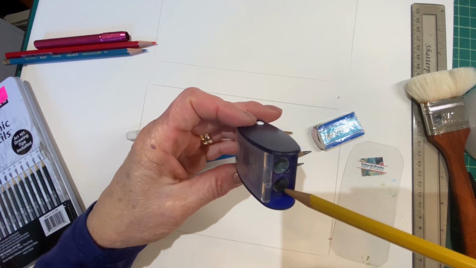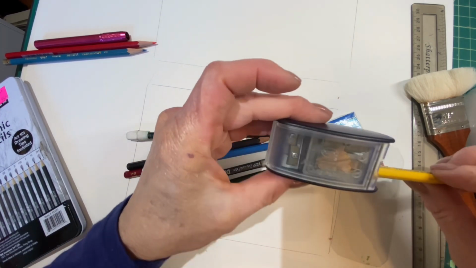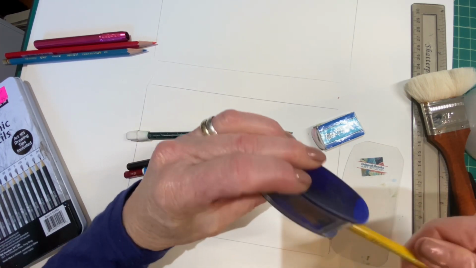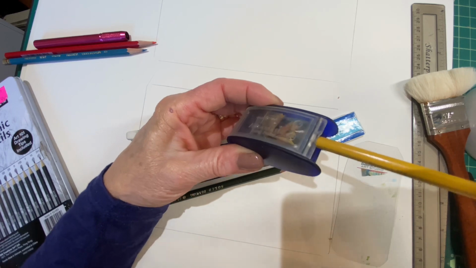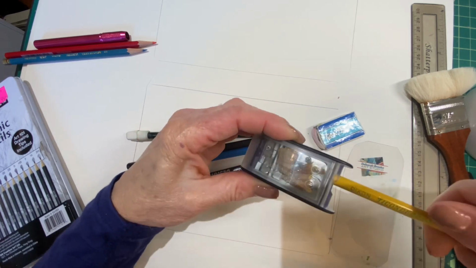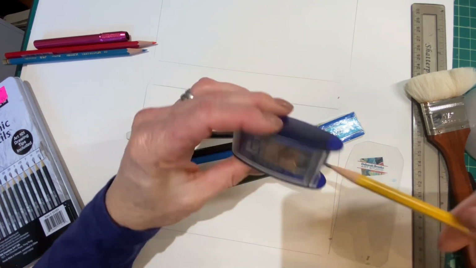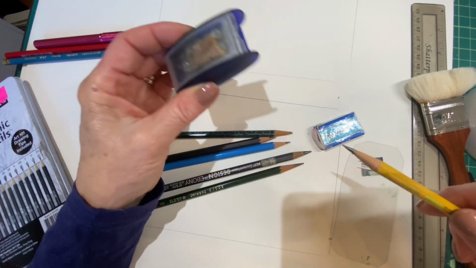A pencil sharpener is really handy. This is a 2-hole pencil sharpener by KUM, and it is really effective because you can get the first sharpening done, and then you start with number 1 and then go to number 2, and you get a nice sharp point.